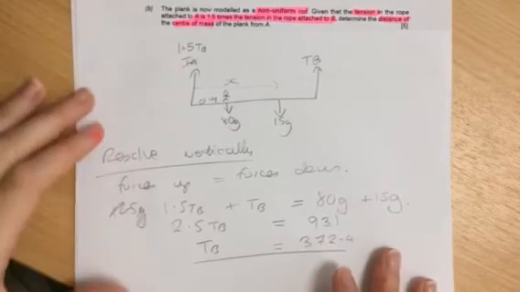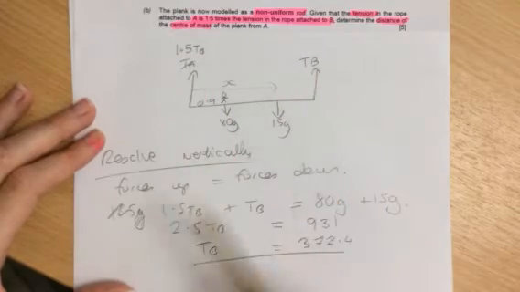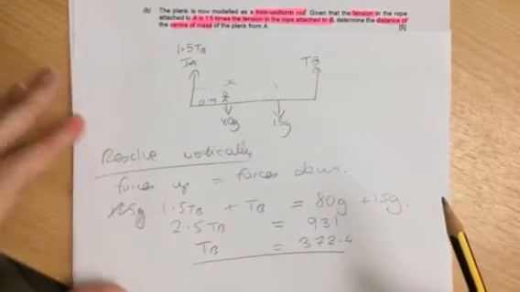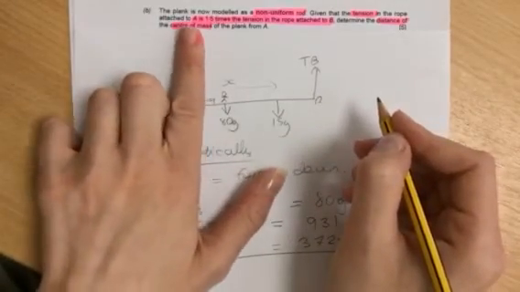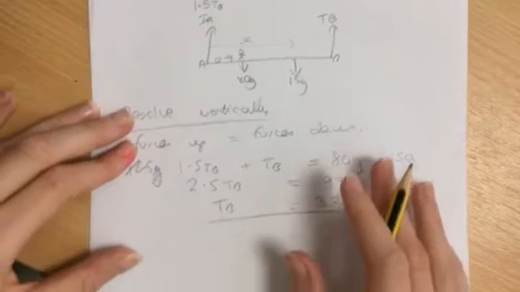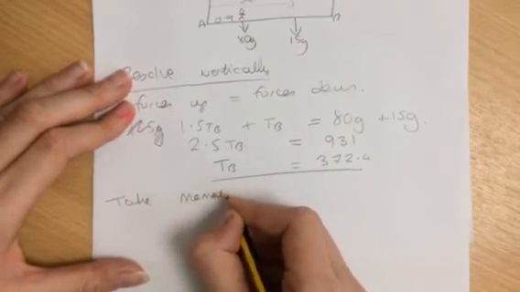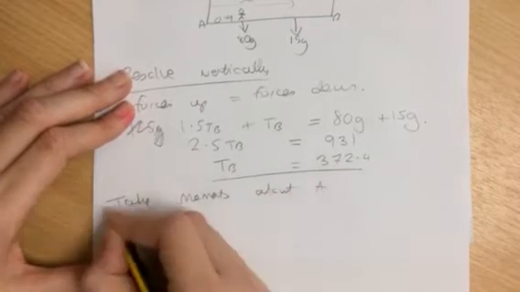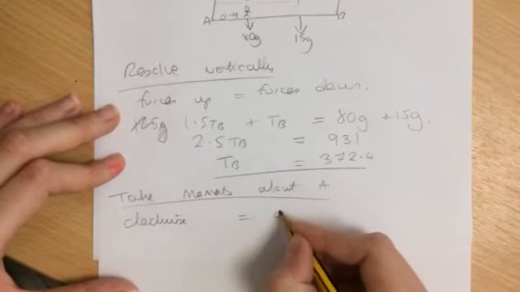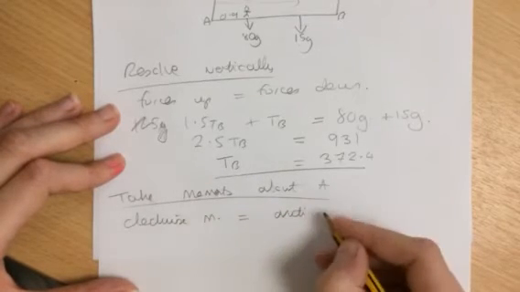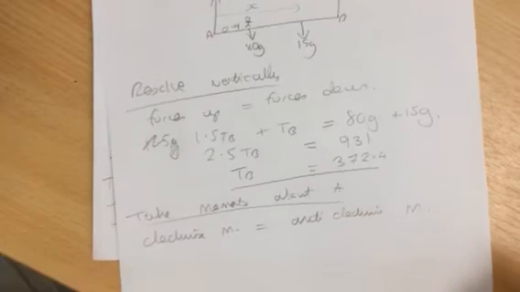What the question is asking us to do is to find this distance x. But the reason we needed those is so that we can then go on and take moments. Now again, I'm going to start taking moments at A, because I will again eliminate this need for this. So I'm going to take moments about A. We've got clockwise moments equals anti-clockwise moments.